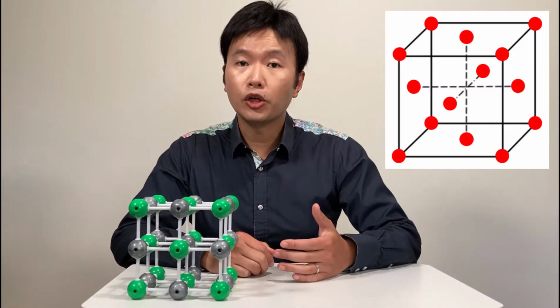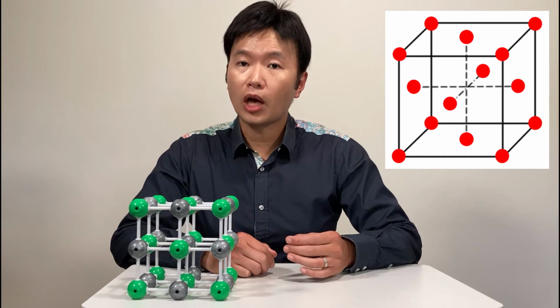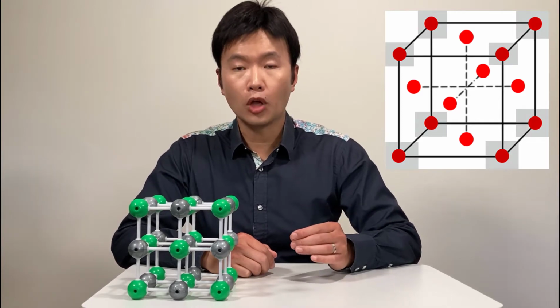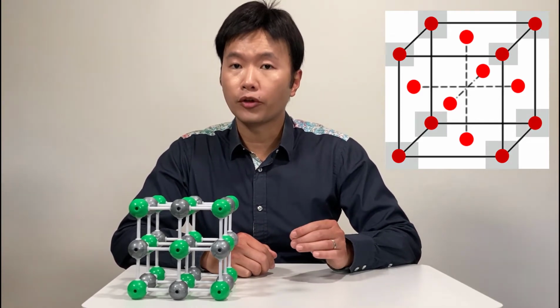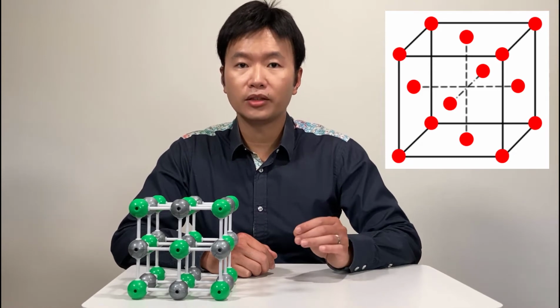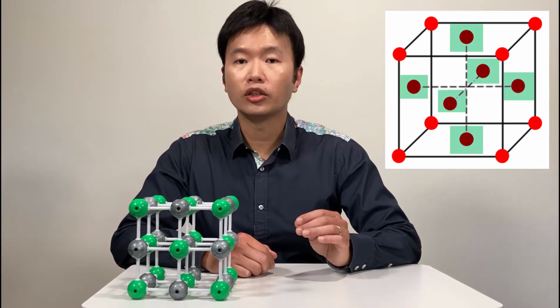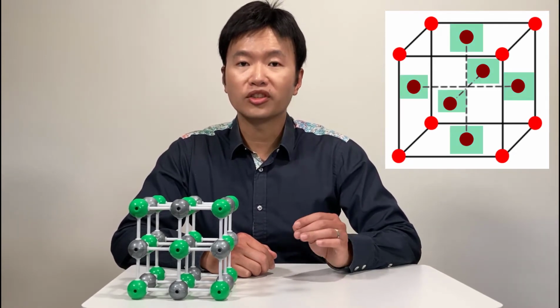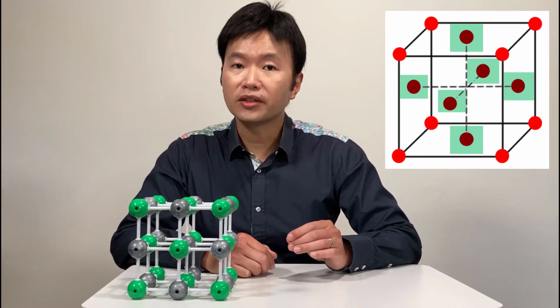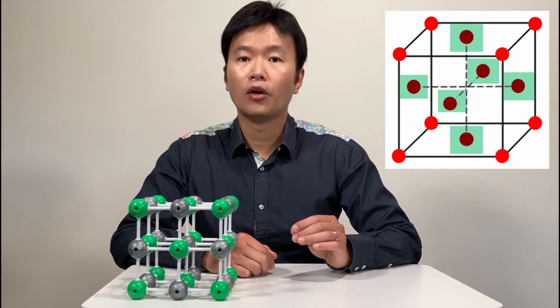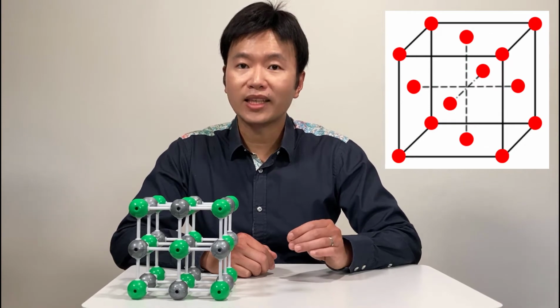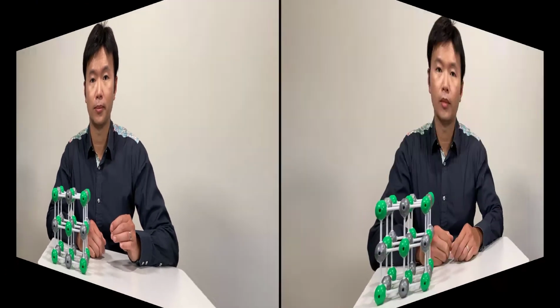The face-center cubic unit cell also starts with identical particles on the 8 corners of the cube. But this structure also contains the same particles in the centers of the 6 faces of the unit cell, for a total of 14 identical lattice points.